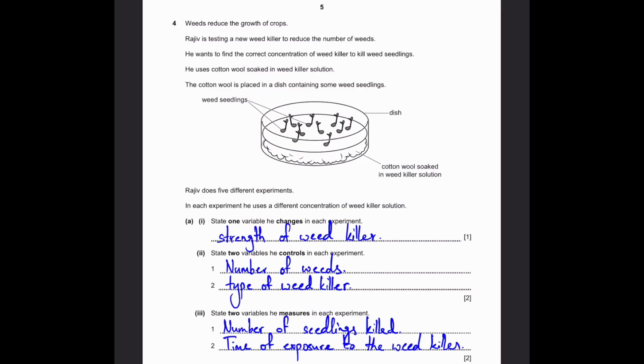Part 2. State 2 variables he controls in each experiment. First of all, the number of weeds, because if you have a different number of weeds, it could be biased. And the second one, type of weed killer. Obviously, he's only testing one new weed killer, but what if he accidentally mixes it up and gets another one? So you have to be careful to use the same kind of weed killer, otherwise it could give anomalous results.